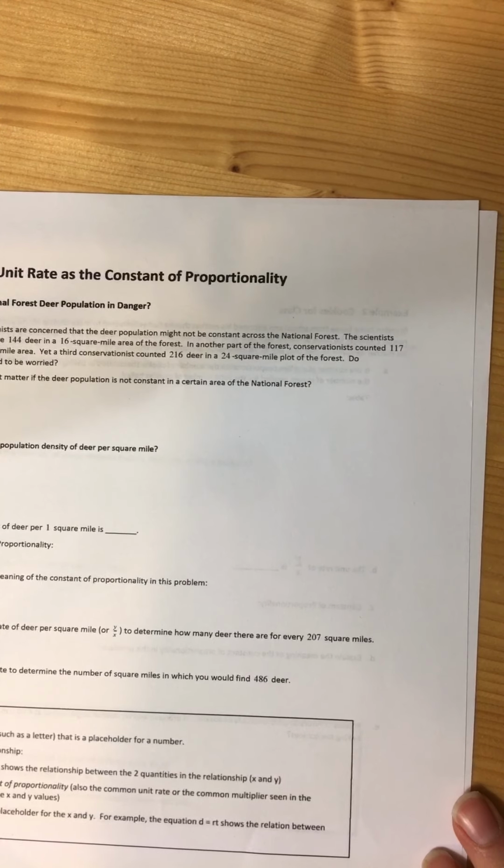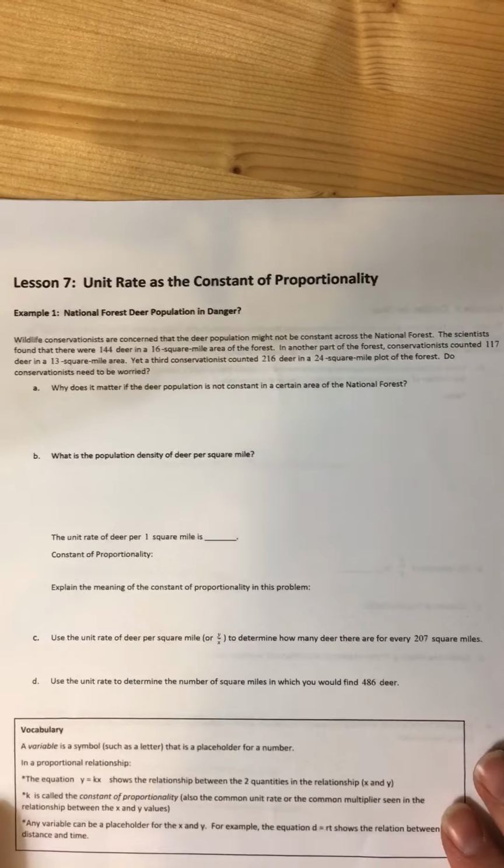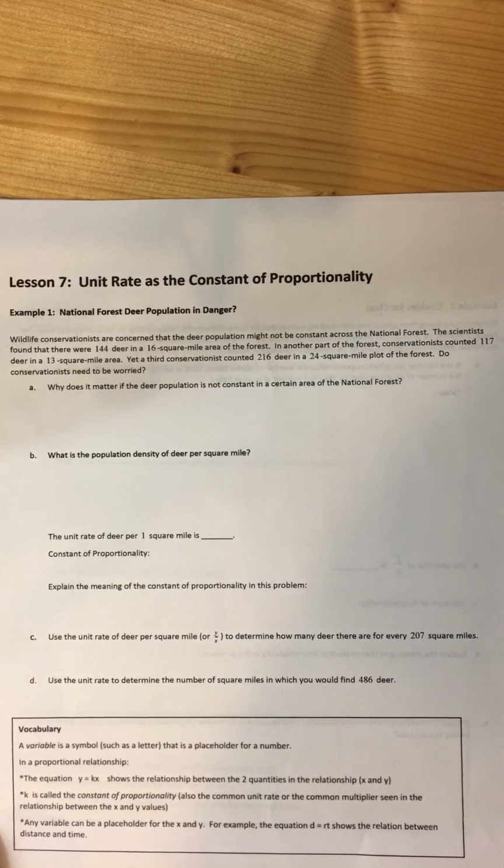Okay, we're currently in the gold packet. Mine is white because I didn't have any gold color paper here at home.